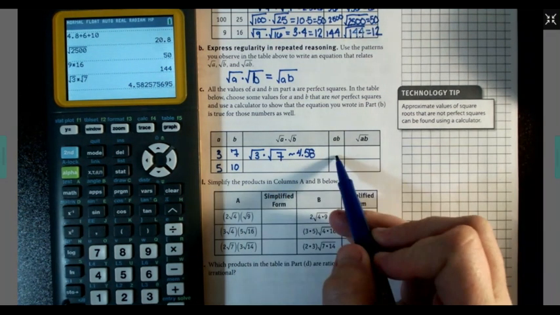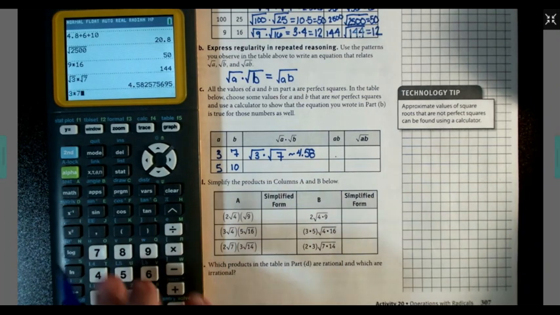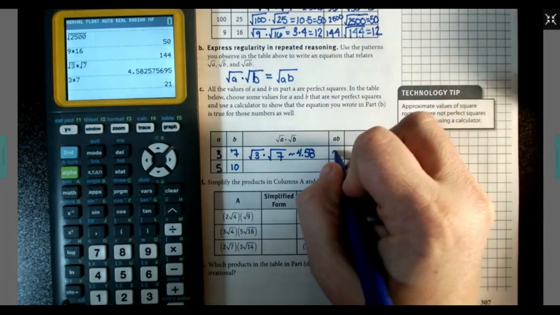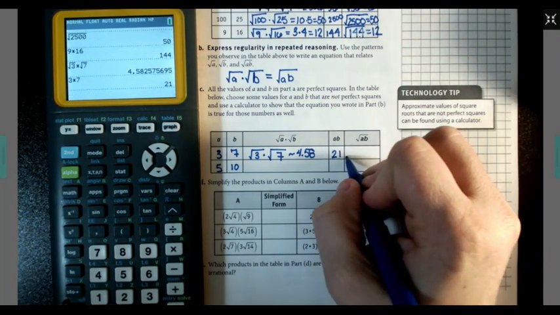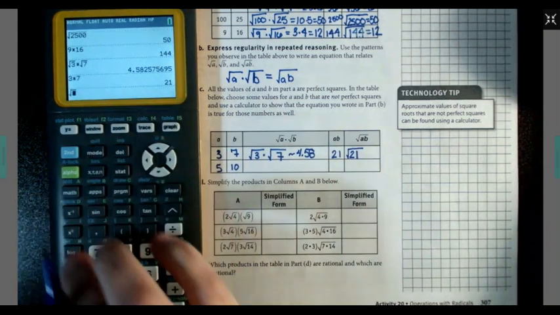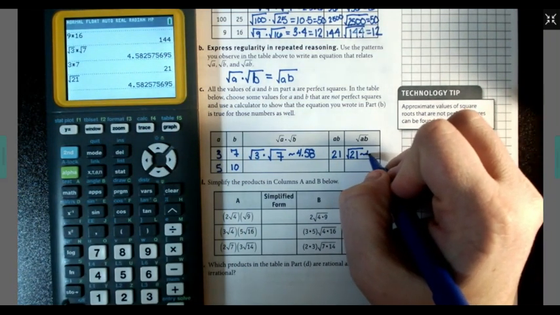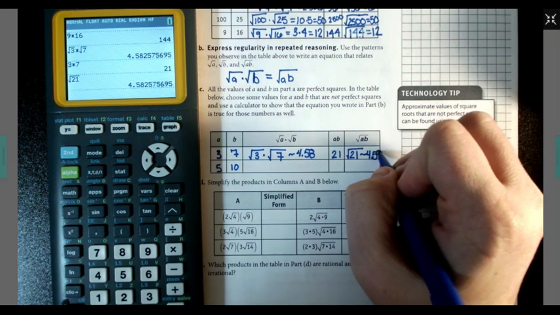Here it wants us to do A times B. Well, 3 times 7 is 21. In this last column, it wants me to do the square root of 21. Square root of 21 is approximately 4.58.